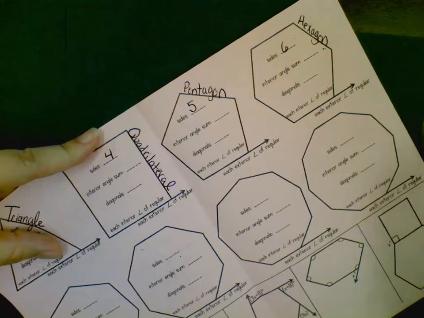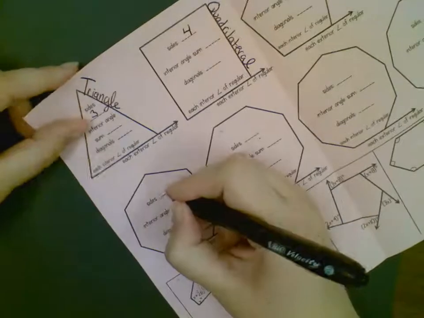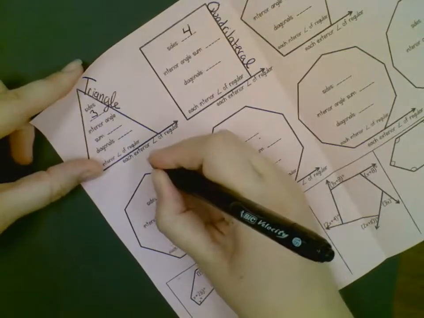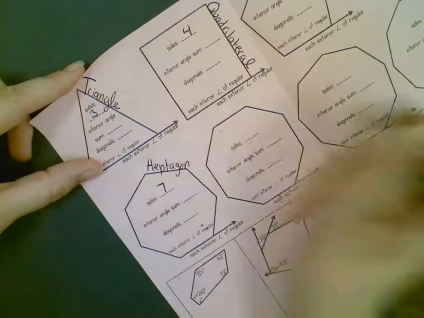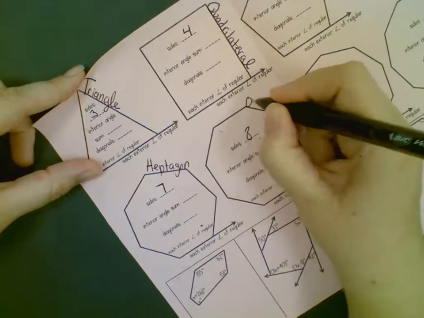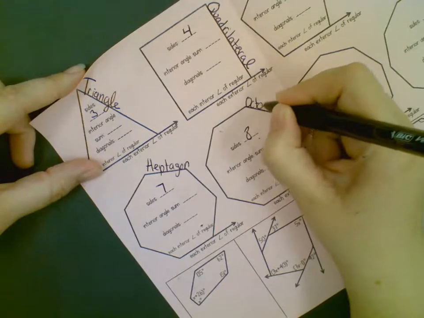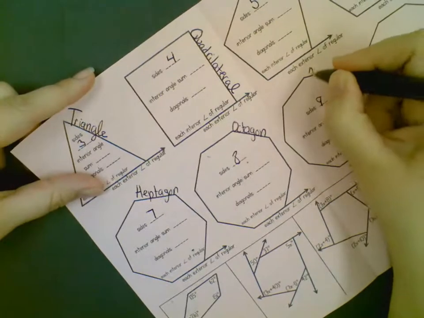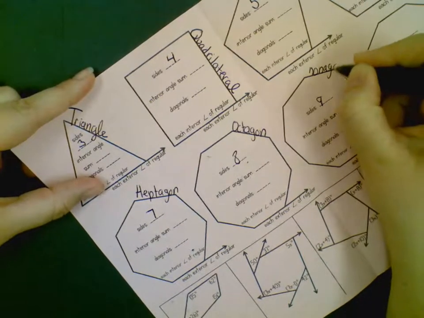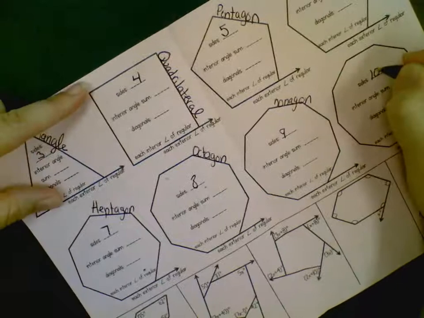If you think you know the rest, go ahead and pause and try to fill them in on your own, and when you come back, I will show you the rest of the answers. So 7 sides is a heptagon. 8 sides is an octagon. 9 sides is a nonagon. And 10 sides is a decagon.